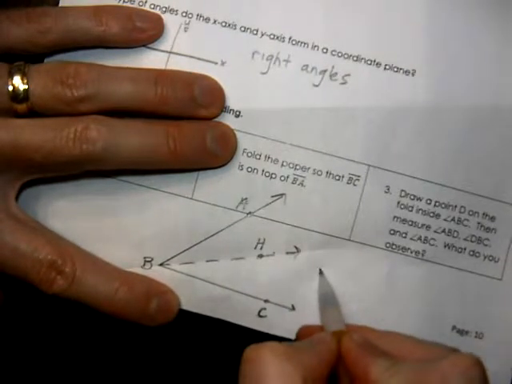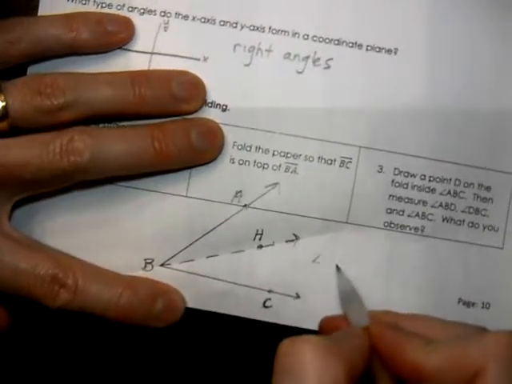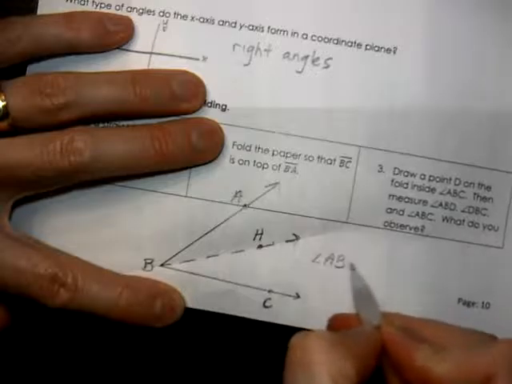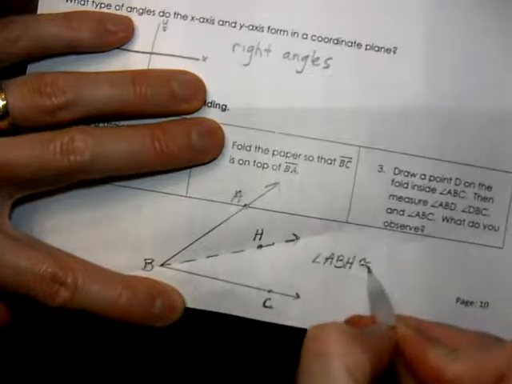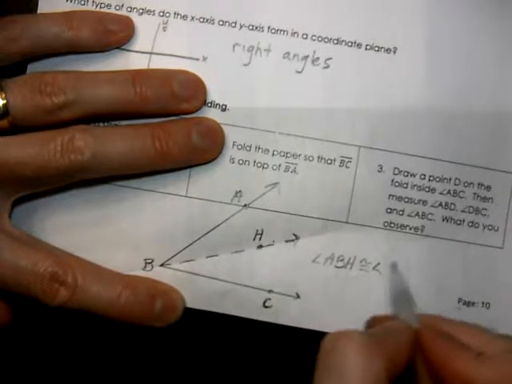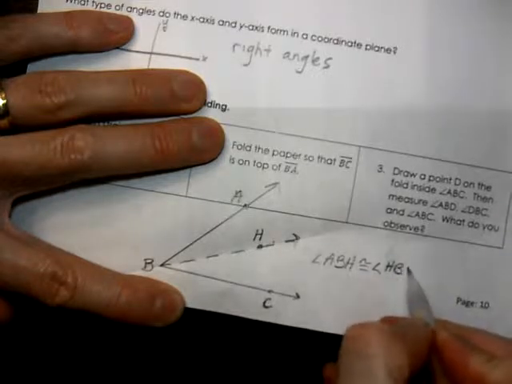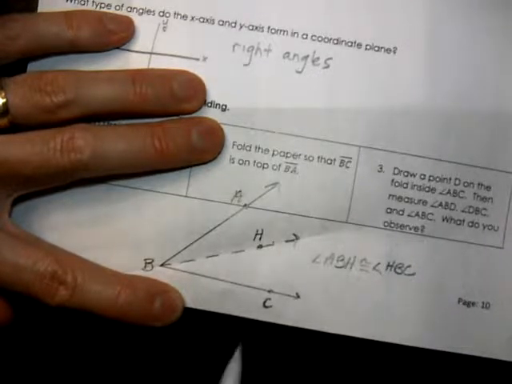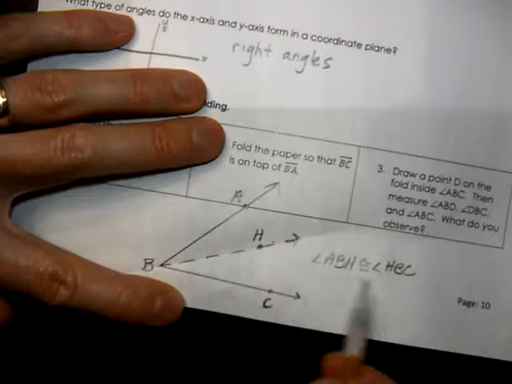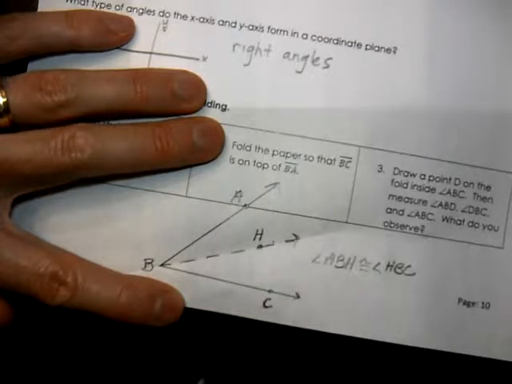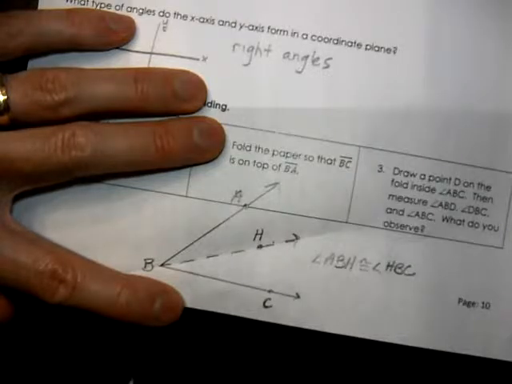So now I know that angle ABH is congruent to angle HBC. Notice we do not put M's next to the angle symbol because these are not measurements. These are the actual angles that are congruent. Congruent means same size and shape.